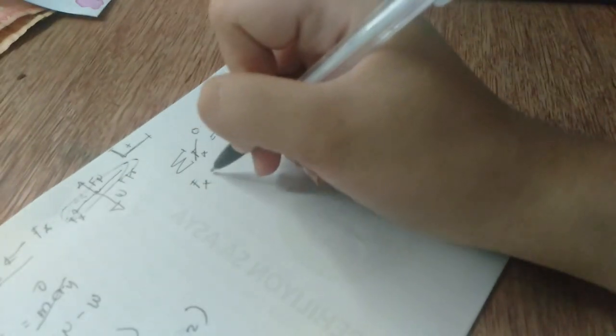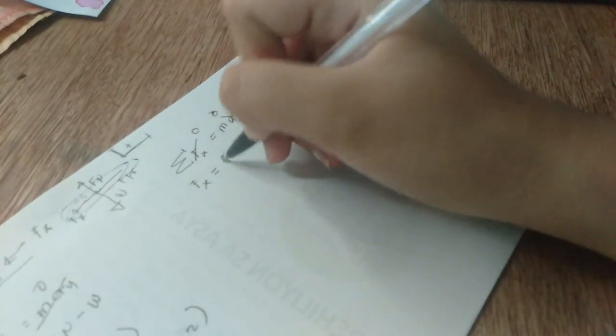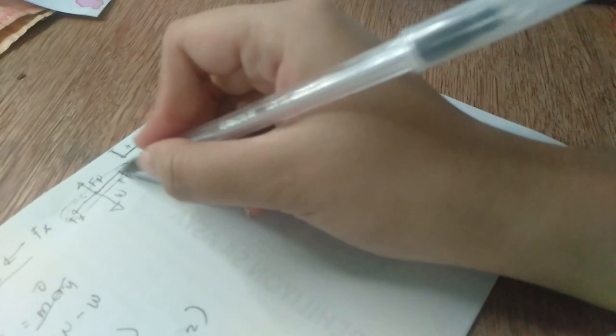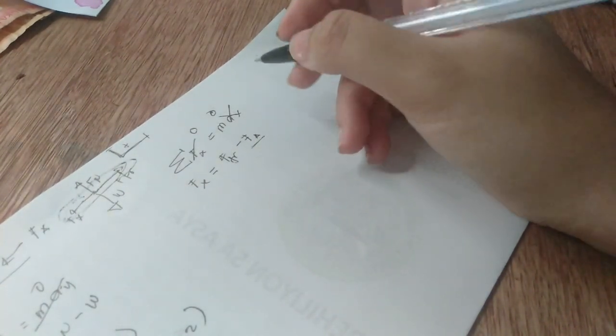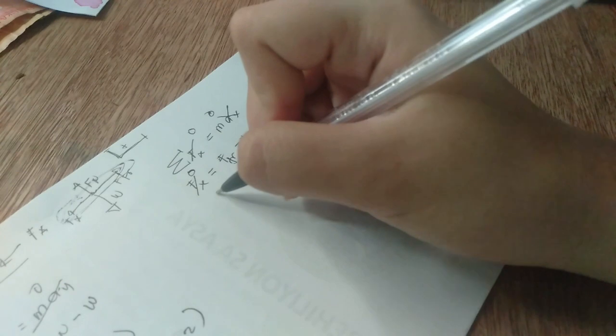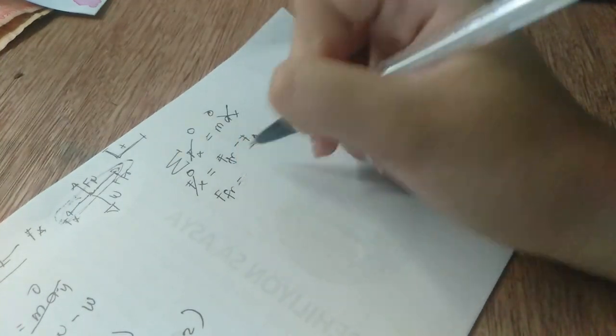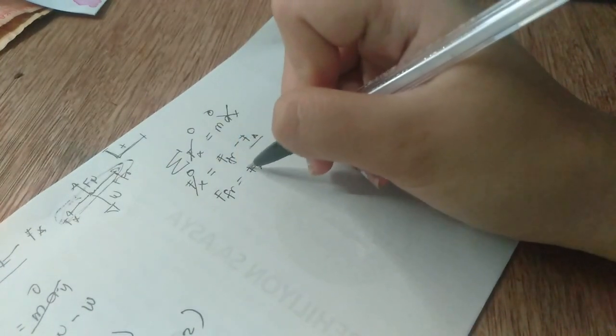And to make the formula from the forces, we have the force on the horizontal is equal to force of friction minus force applied. And since this is 0, we can say that the force of friction is equal to the force applied.